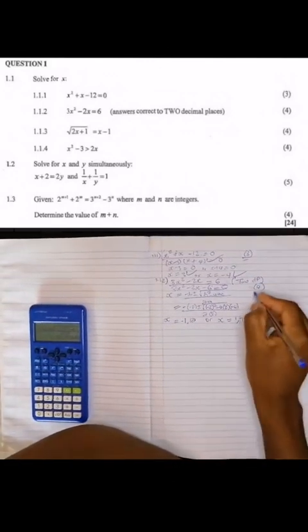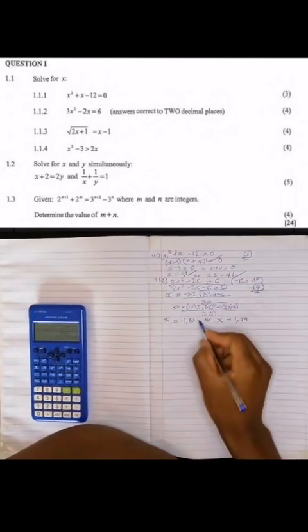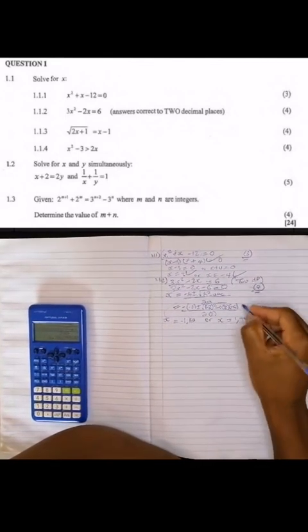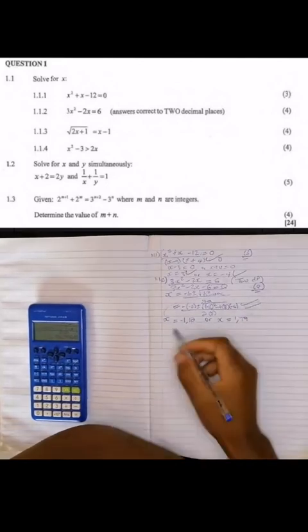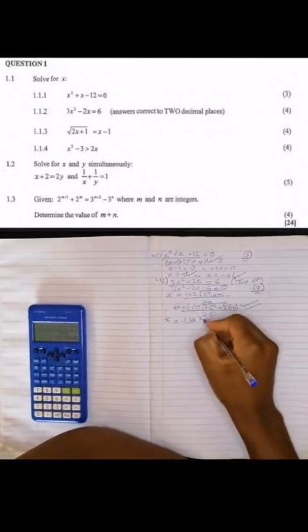So how the marks are distributed is that for correct substitution you get like 2 marks, and then for finding the values of x you get 1 and 1.